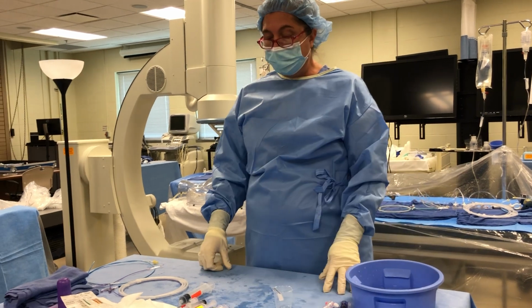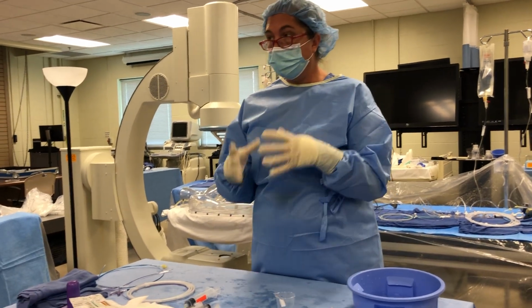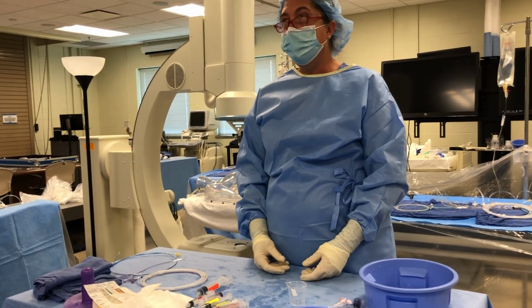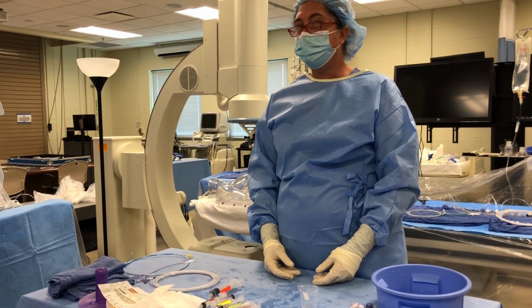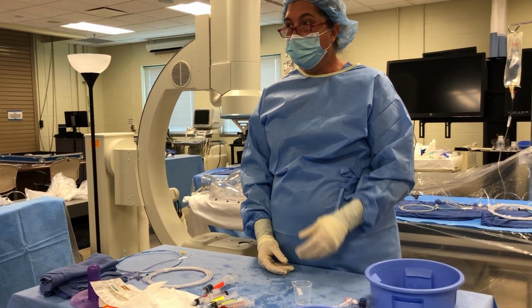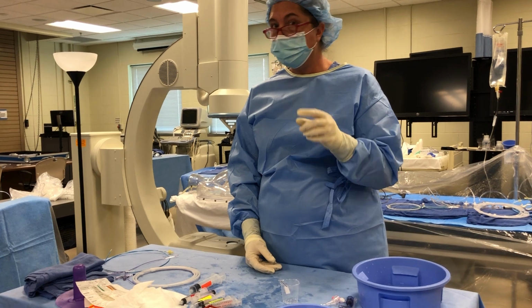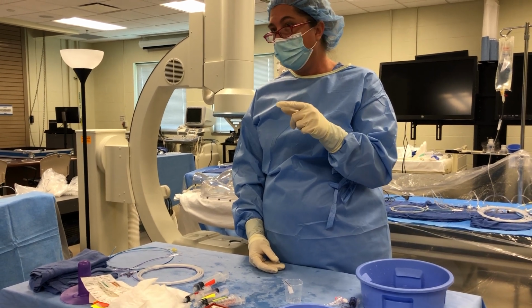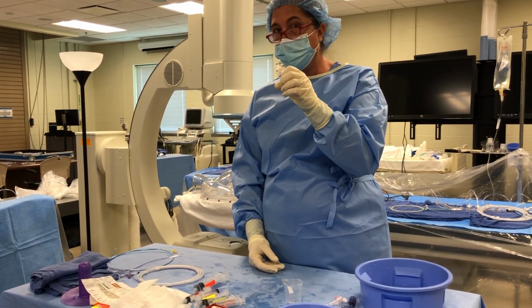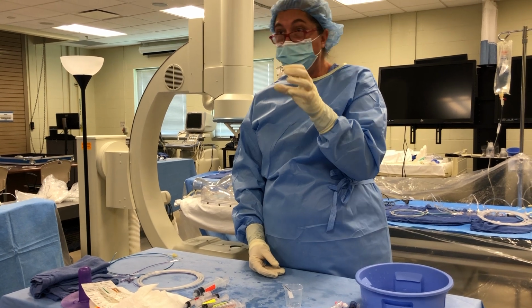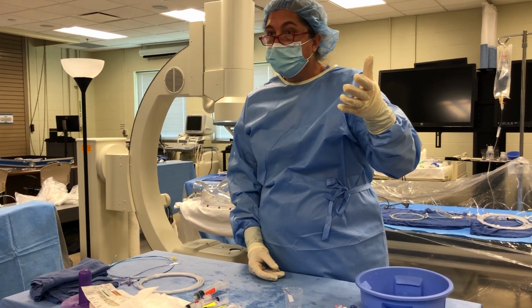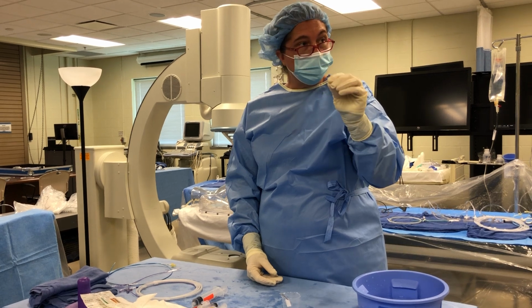So even if it didn't spasm, but say we're going to do our intervention and the doctor's looking at the vessels and they're like, well, they don't look that big. I want to give them some nitro before we start, because what if it looks like it's a 3-0, but it may have some vasoconstriction going on. It may truly be a 3-2-5. All right, so let's give it some nitro.